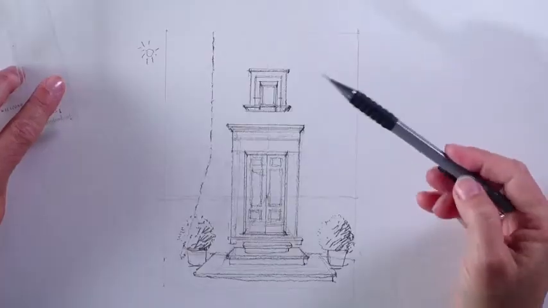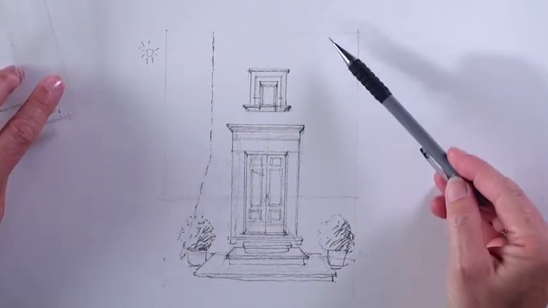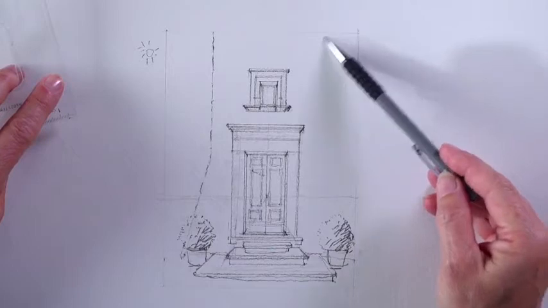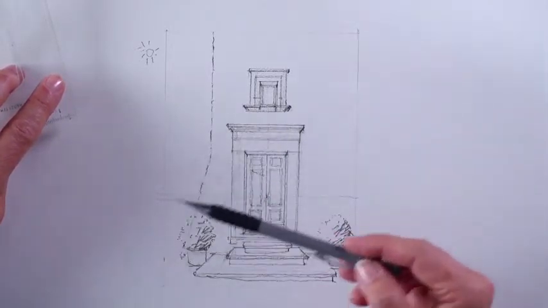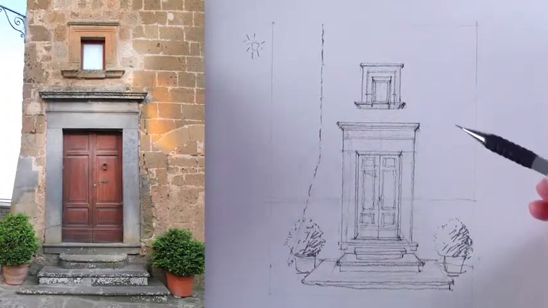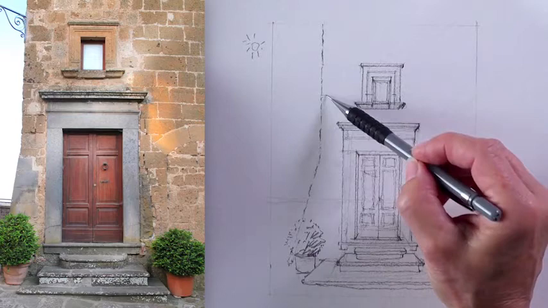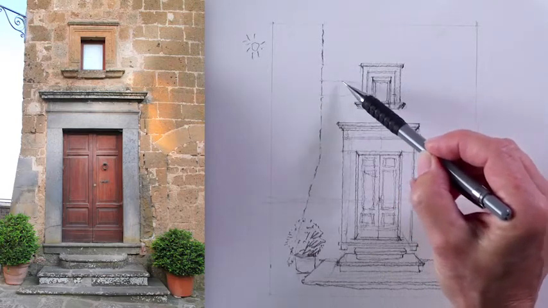Now when I draw in the texture of the stone on the facade, I'm actually going to try and leave this diagonal swath pretty light, almost white. I'm going to try not to paint into that area too much. Let's take a look at how we can start to add some of that stone.